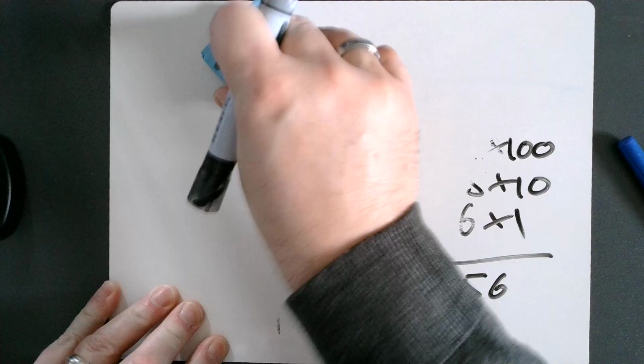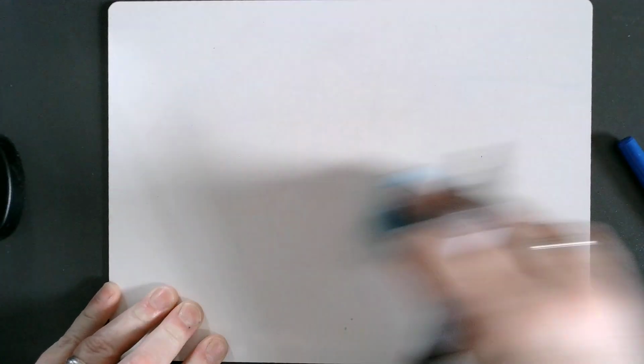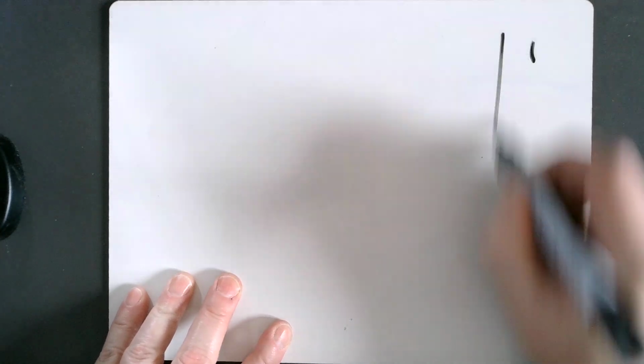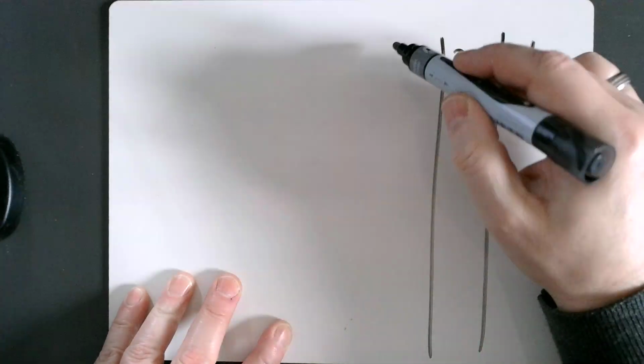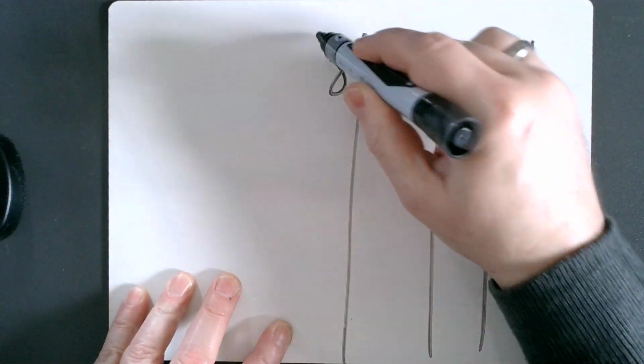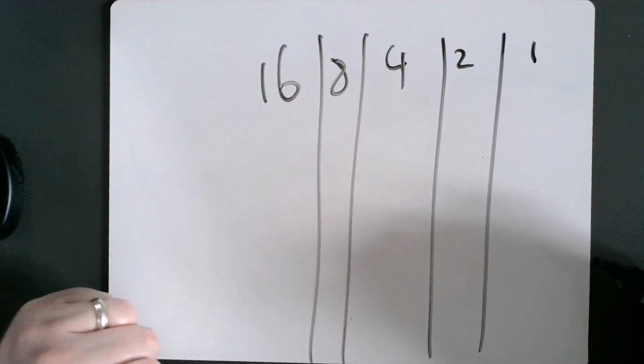What we're going to look at, though, is how we do things in binary. Binary still has place values, but they go up. We double each time. So we start off at 1. Our next is 2, 4, 8, 16, and so on.